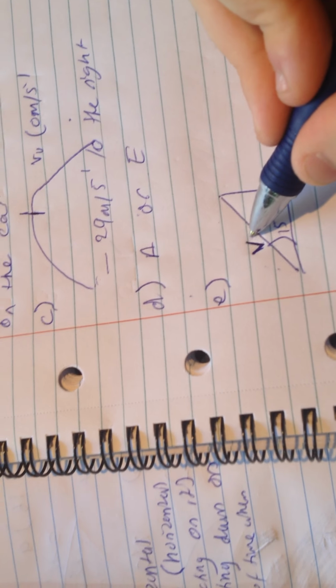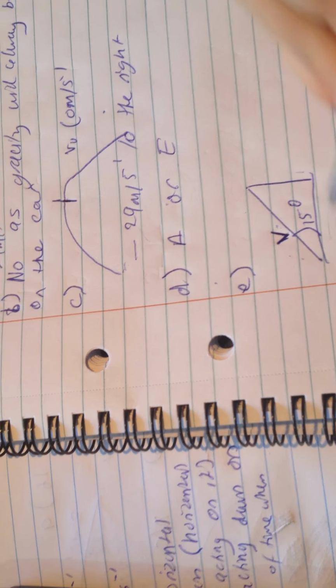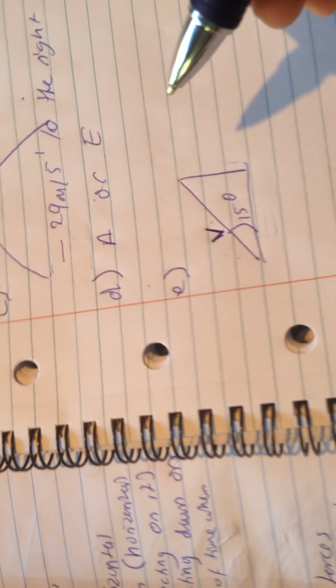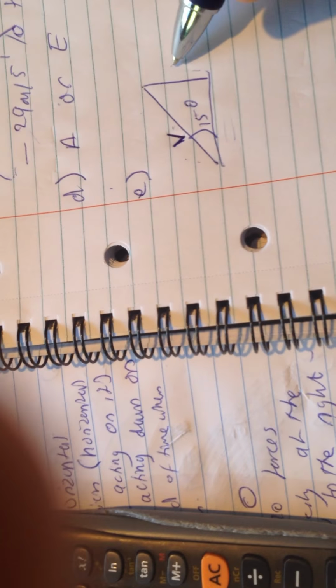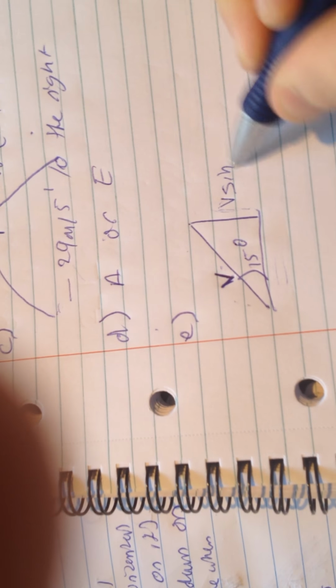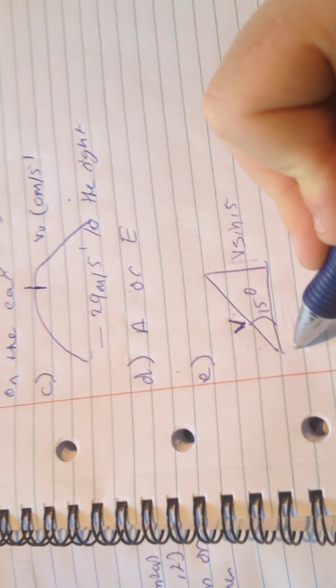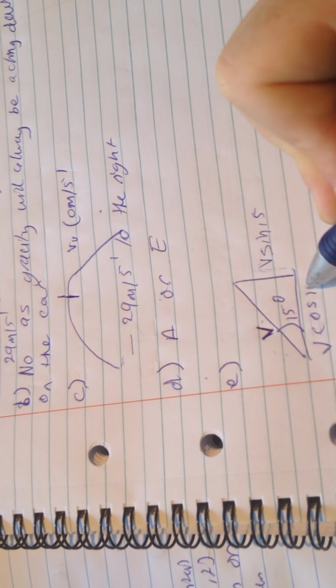But since we don't know that, we can't work these out in terms of actual velocity. So we use v instead. So for the vertical, the component would be v sine 15, and for the horizontal, v cos 15. Now, once we have that, we need to work out an expression for t, as we can therefore know how long it takes to travel.